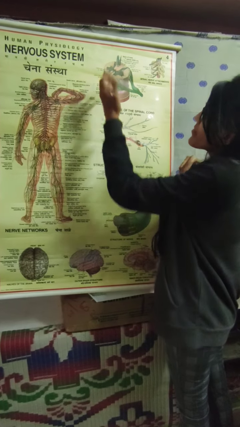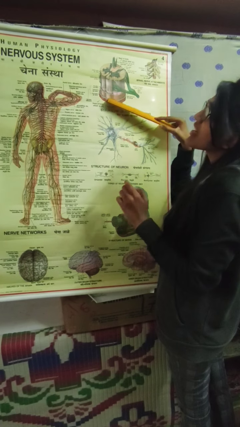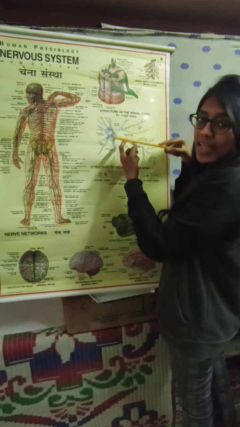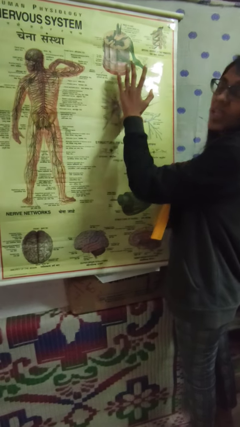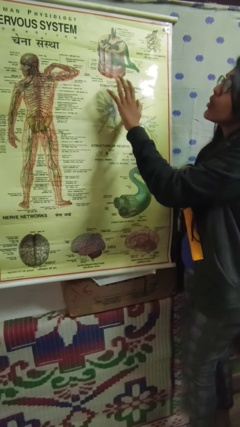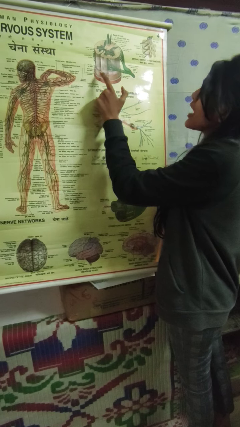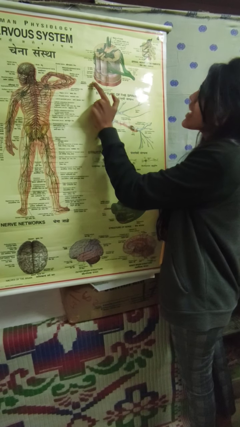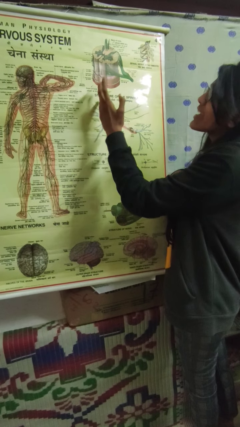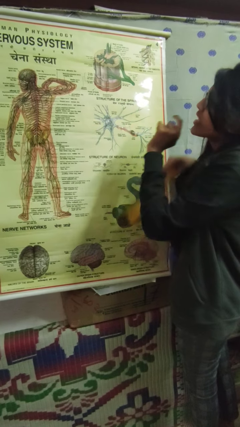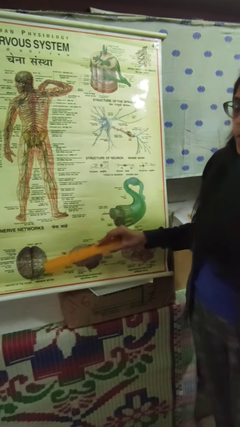There are further sheaths which will protect our spinal cord. There are further layers, and the role of all the layers is protection. First is the pia mater, above that the arachnoid, and above that the dura mater. These are the layers which cover the spinal cord. Then this was all about the spinal cord. Let us talk about the brain.